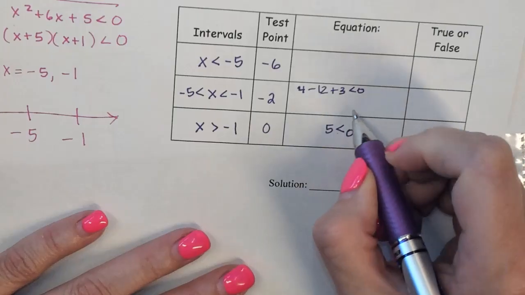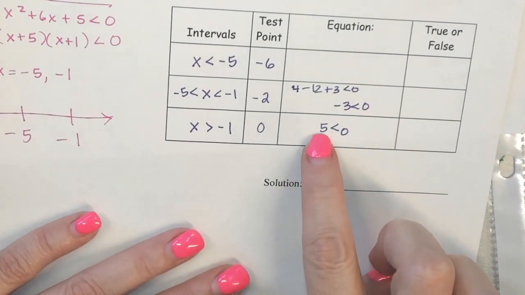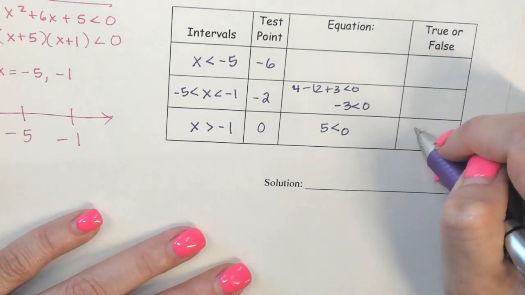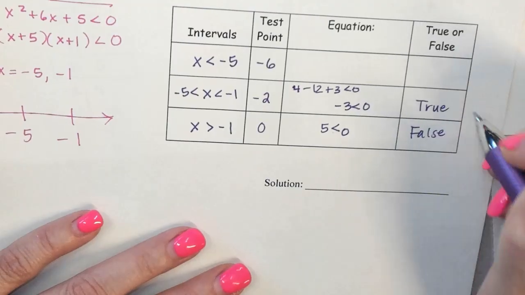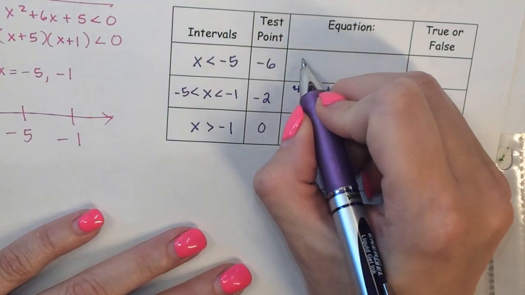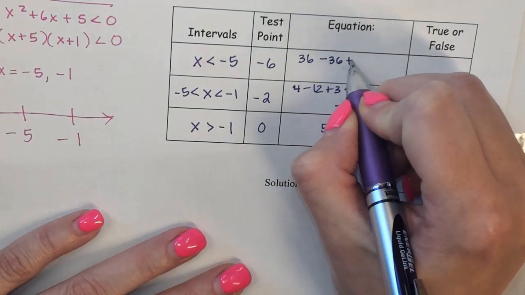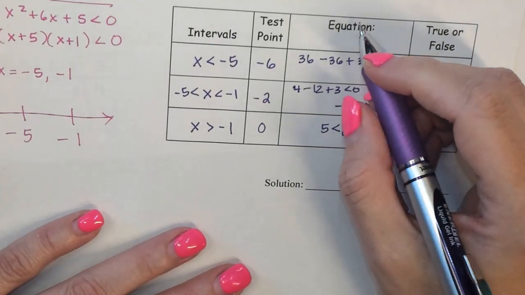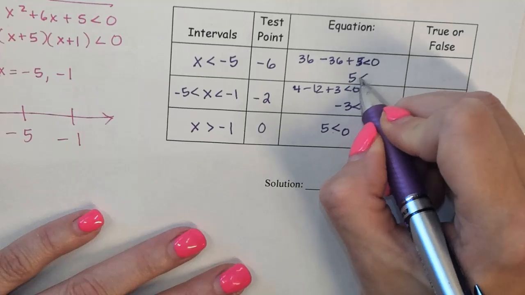So don't just leave it like this. I want to see this final inequality. So 5 is less than 0, it is not. Negative 3 is less than 0, it is. When I plug this in, negative 6 squared is 36, minus 36 plus 3, or sorry, plus 5, because I'm using my original, is less than 0.